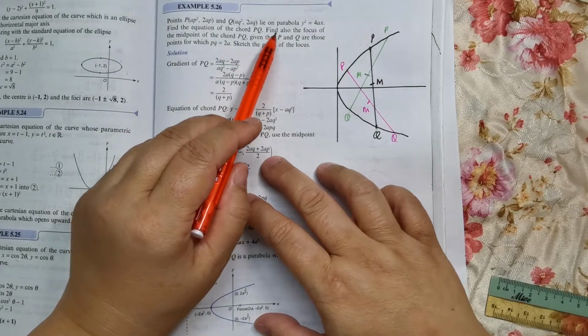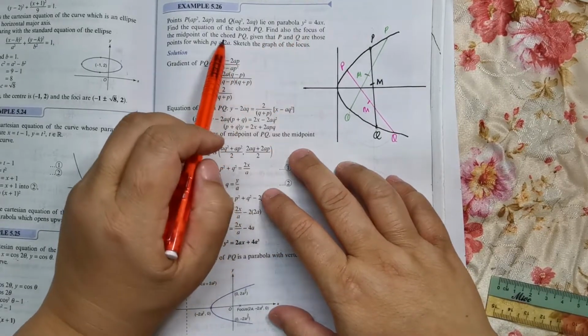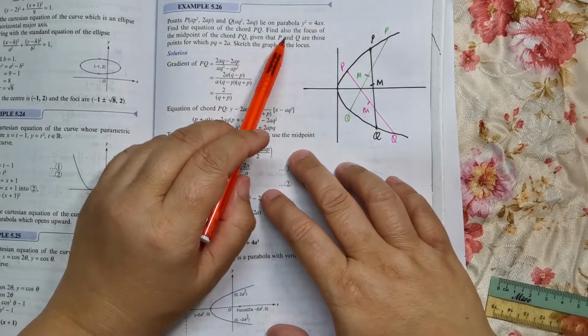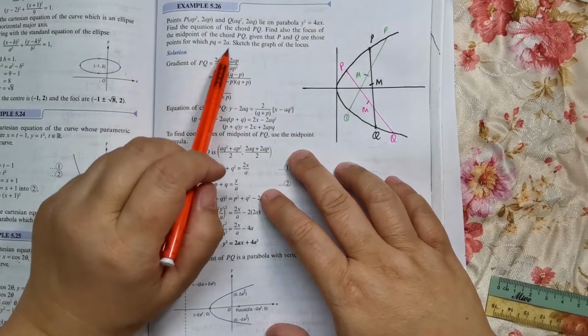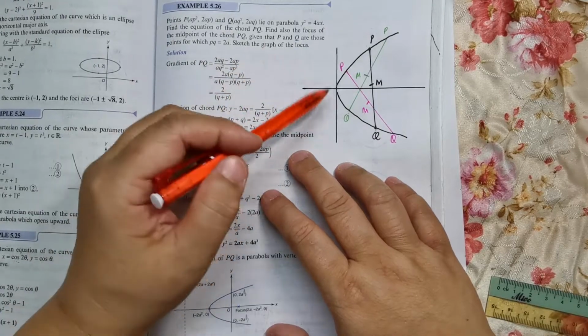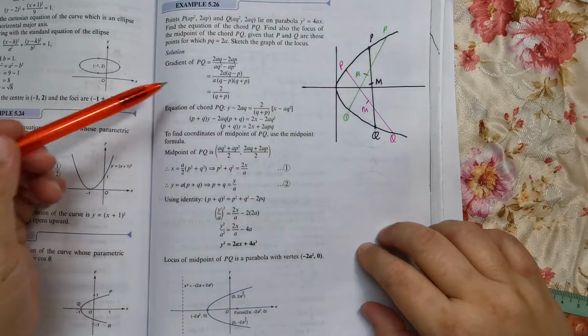The further information they give you is that P and Q are those points for which PQ equals 2a. Then after that, sketch the graph of the locus of point M. So you see how they do it.